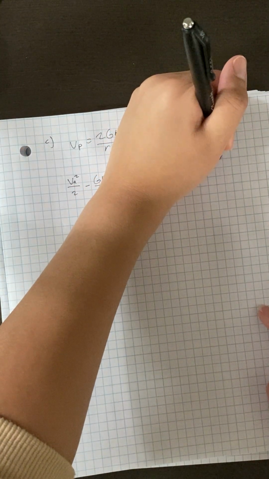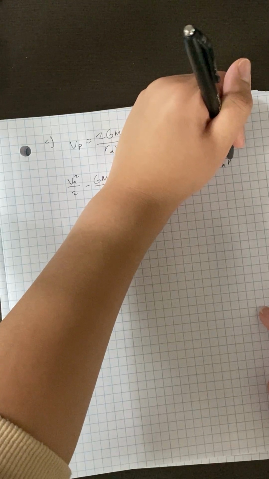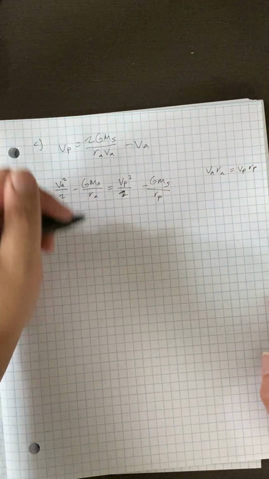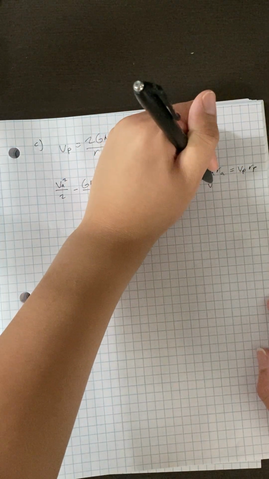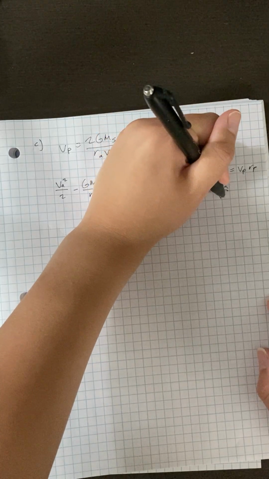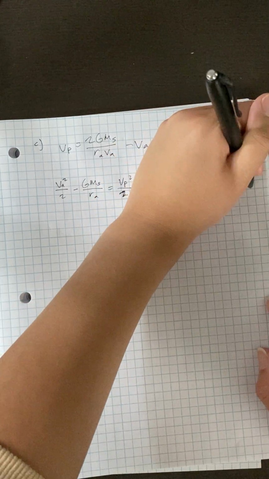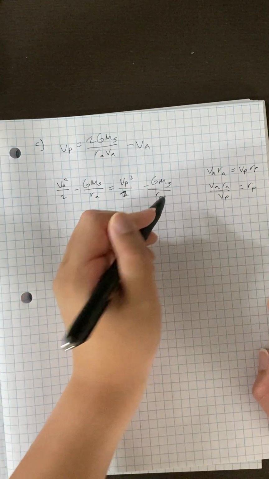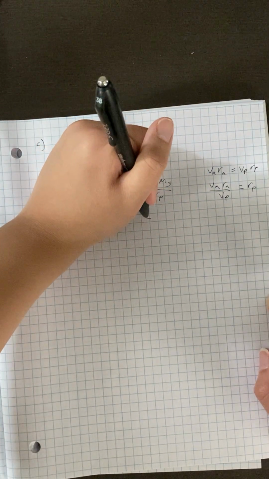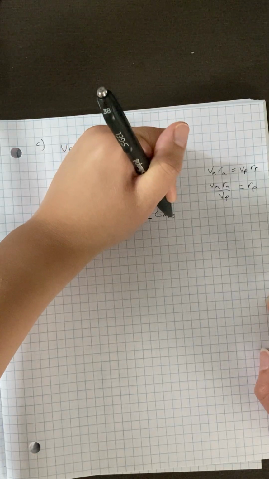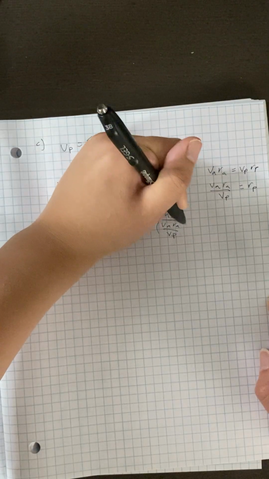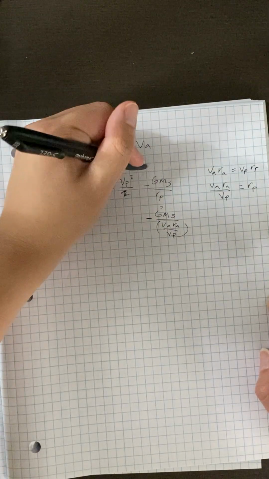Using also the equation found in part 1, v_A r_A is equal to v_P r_P. You can isolate for r_P by dividing both sides by v_P to get v_A r_A over v_P equals r_P. Plugging this into our equation and simplifying all of the terms, let's first write that out. G M_S over v_A r_A over v_P. These terms are the same thing.